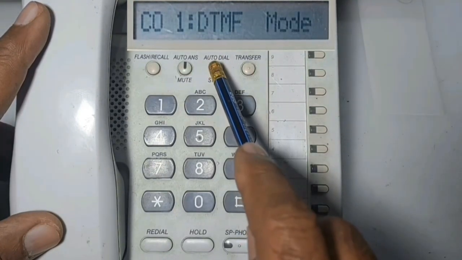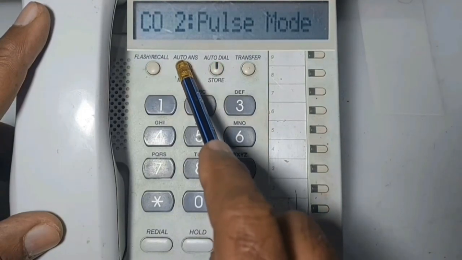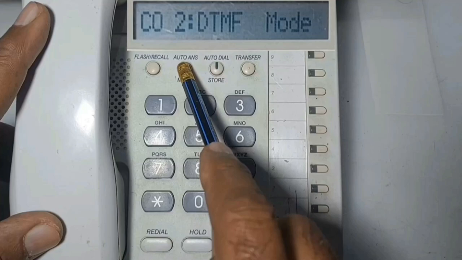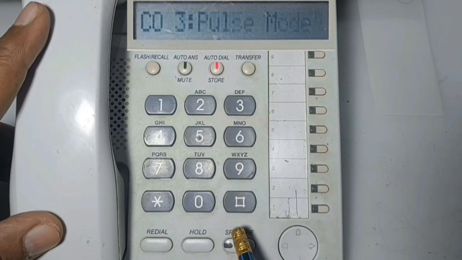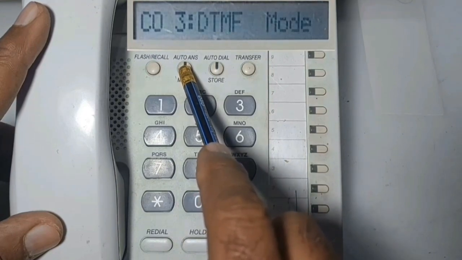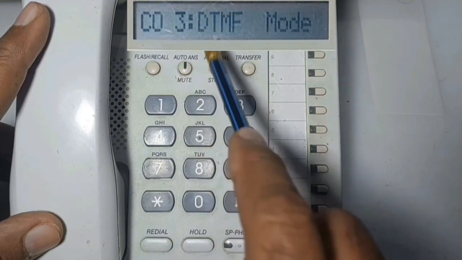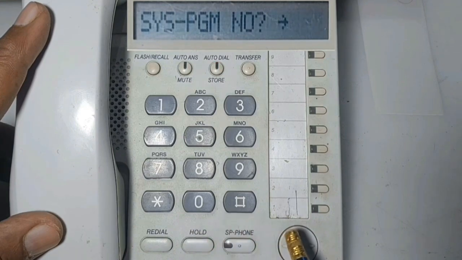Save setting, press the store button. Forward, CO line. Save setting, press the store button. Forward, CO line. Save setting, press the store button. Press the hold button to exit programming.